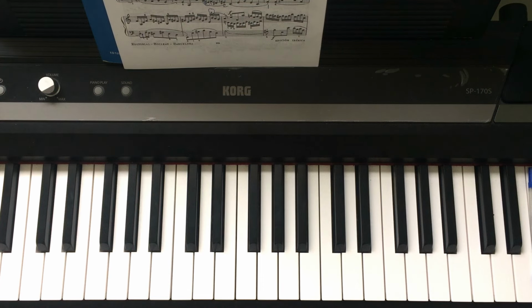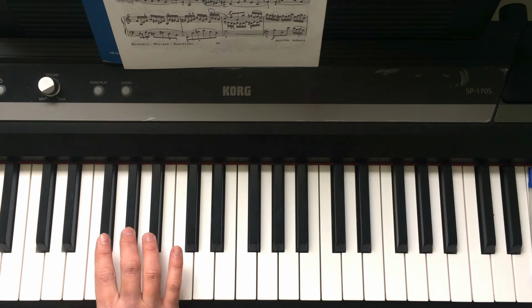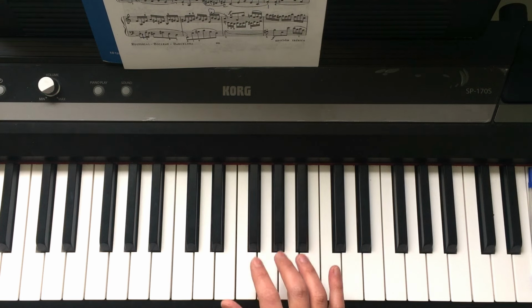I'd like you to practice locating the 2 black keys and the 3 black keys. The 2 black keys and the 3 black keys.